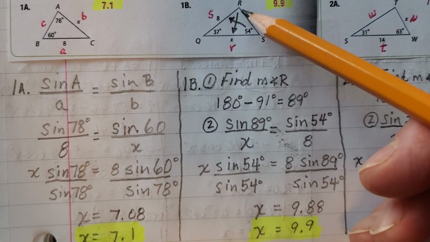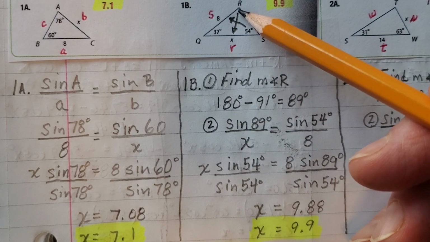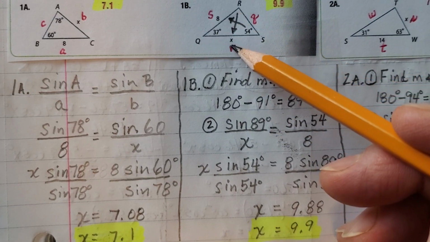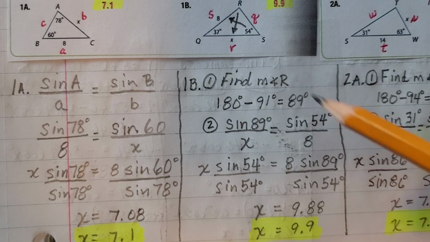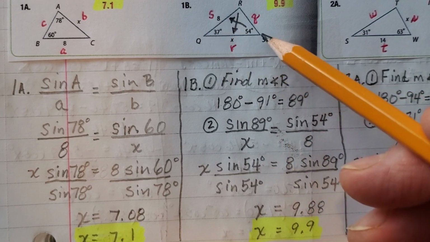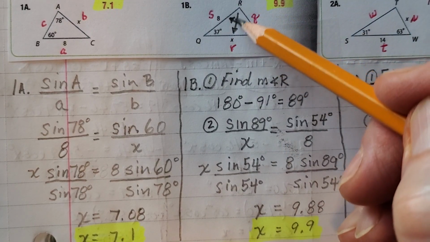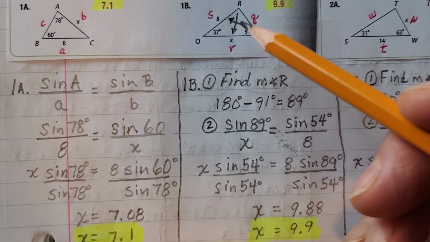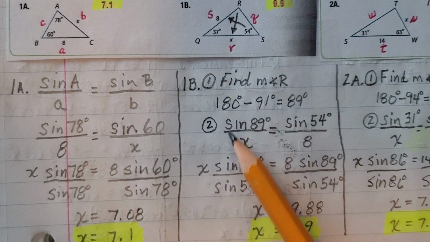Now I can say that the sine of 89 degrees over r, or x, equals the sine of 54 over 8, because I know 54 now and know 8. So you're looking at the opposite angle and the opposite side to set that up. Now that you've got the proportion, you solve it.